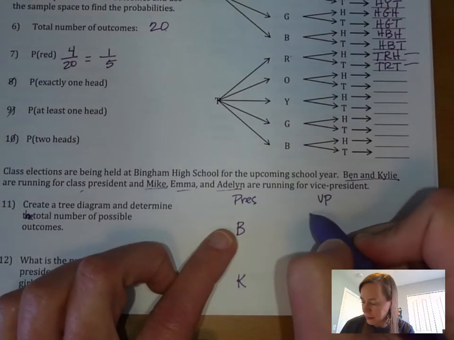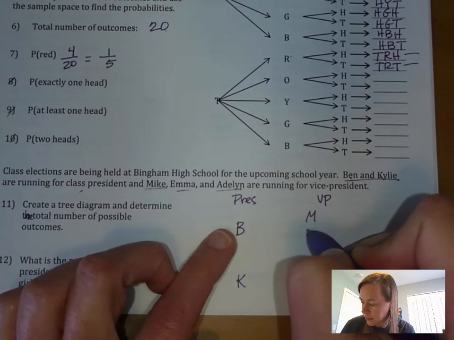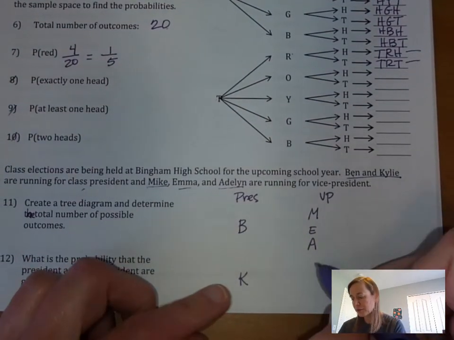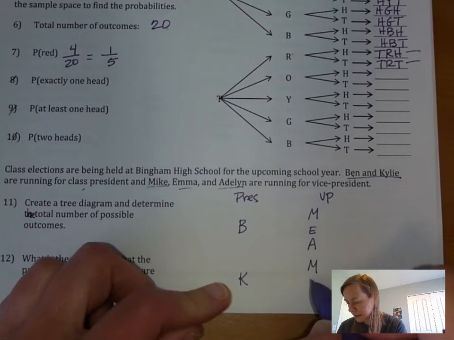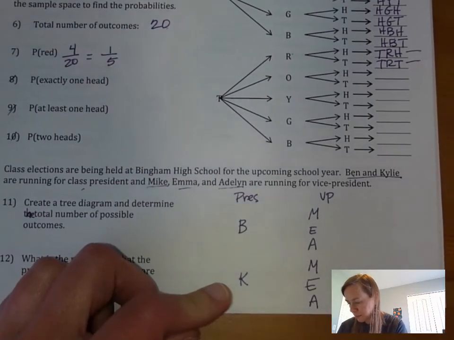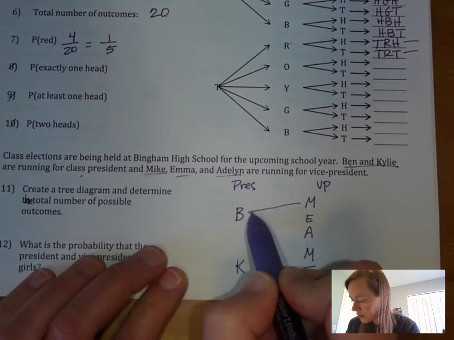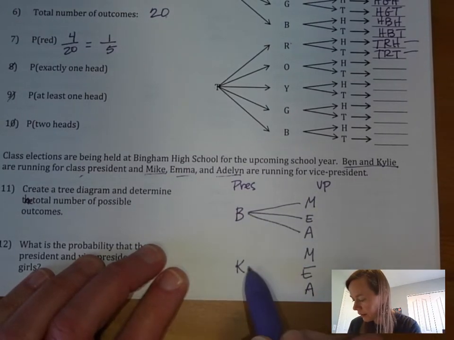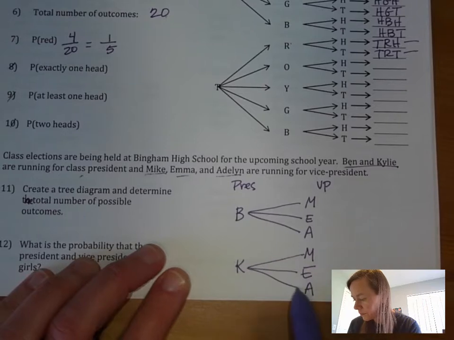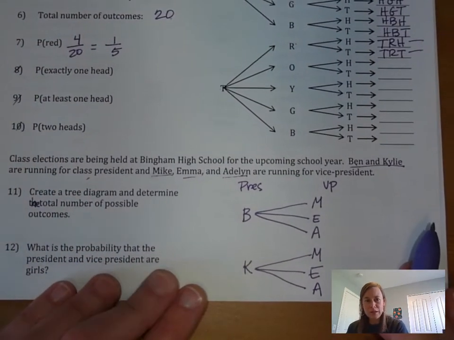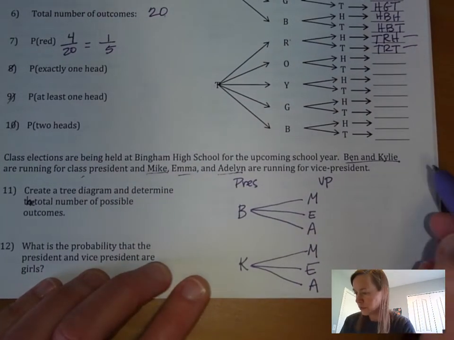Mike, Emma, and Adeline. So there's Mike, Emma, and Adeline. We're lining those up with Ben. And now we're going to write the same 3 and line them up with Kylie. Mike, Emma, and Adeline. Okay, there we go. So let's start making some branches. Just like that. Okay, and then we can write our possible outcomes over here.